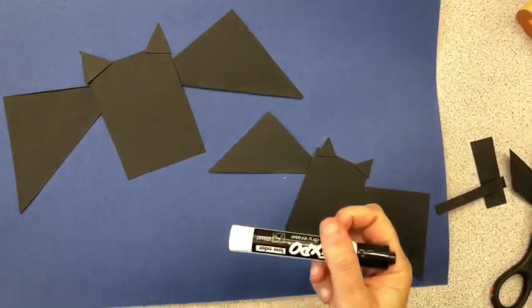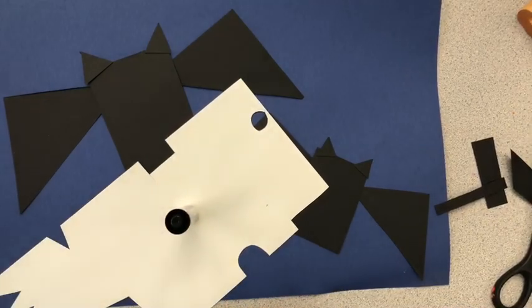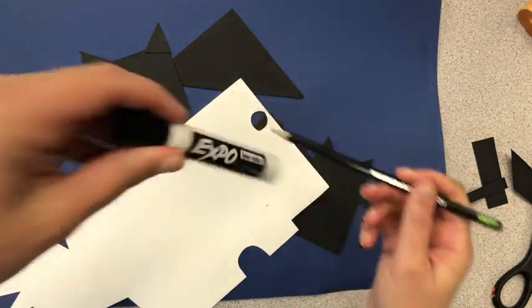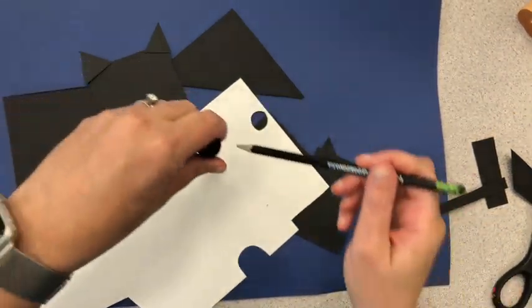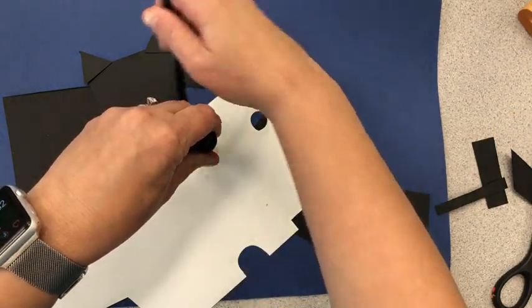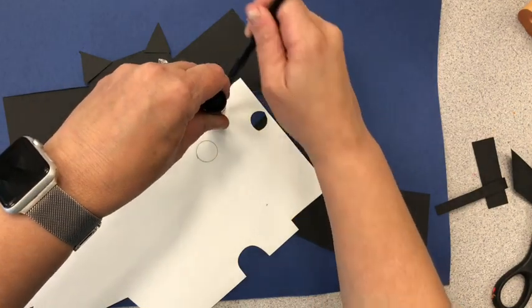Okay, I like to use stencils when I cut circles because it's a little bit easier. It's hard to draw a perfect circle. So I'm taking the back side of my dry erase marker and I'm just putting it down on my paper and drawing a circle around it. And I'm gonna make 2 of those.